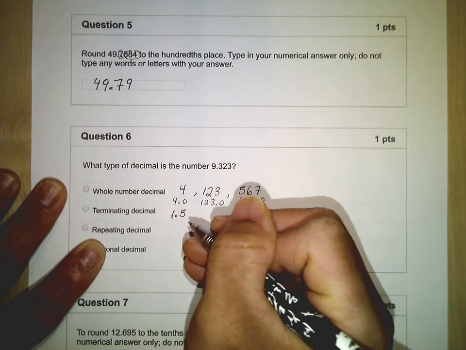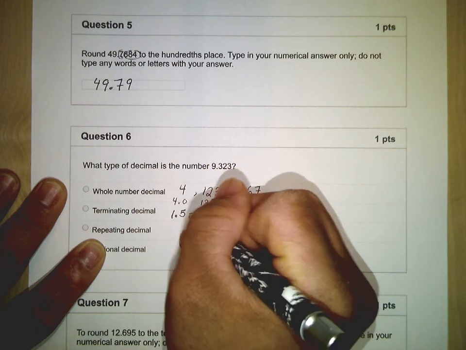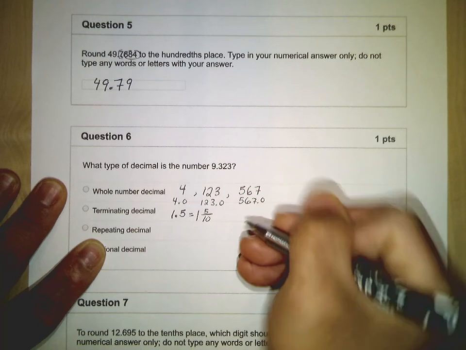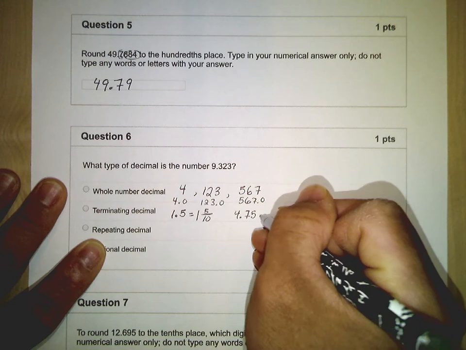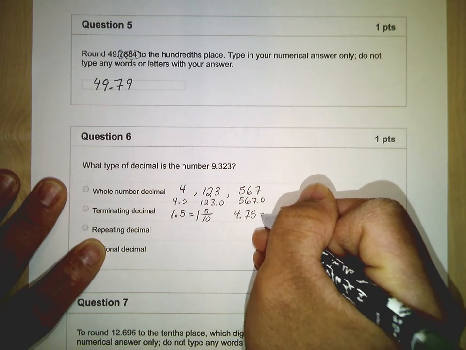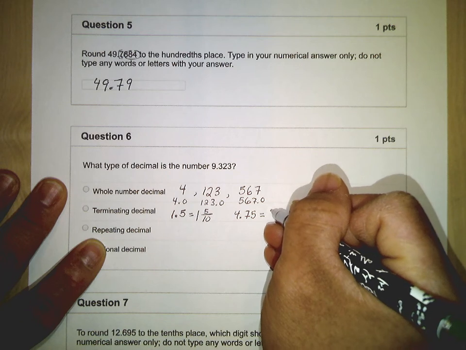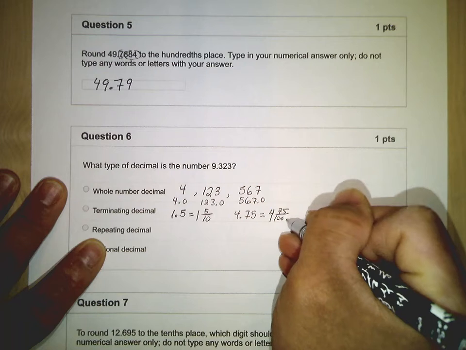So I'll give you some examples here, like 1.5. All right, so that would be 1 and 5/10, or 4.75 would be, let's see, 4 and 75 hundredths.